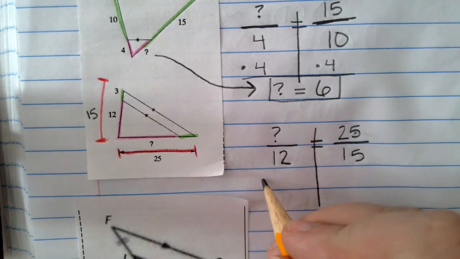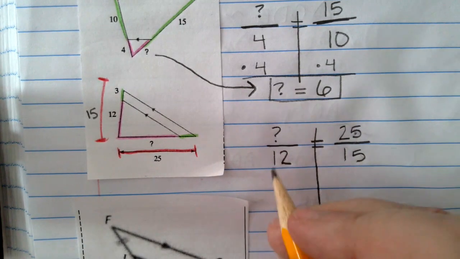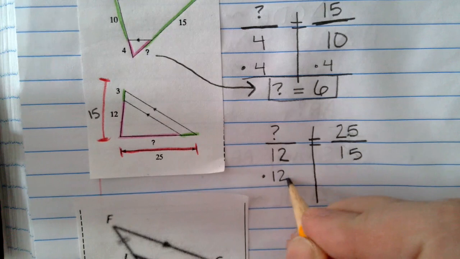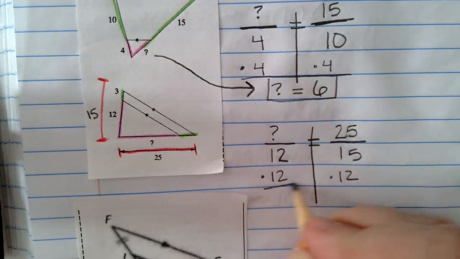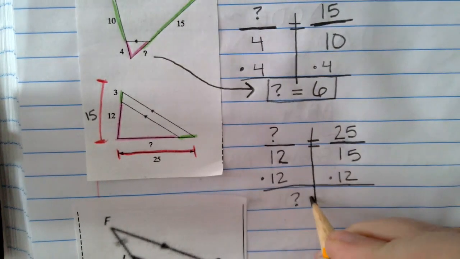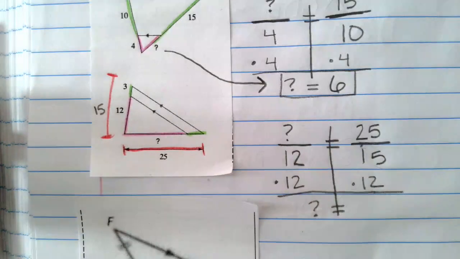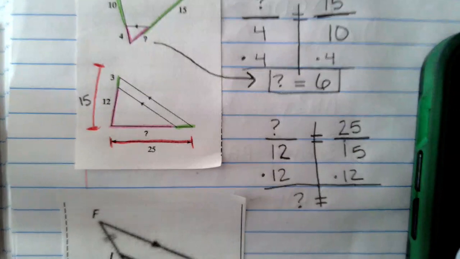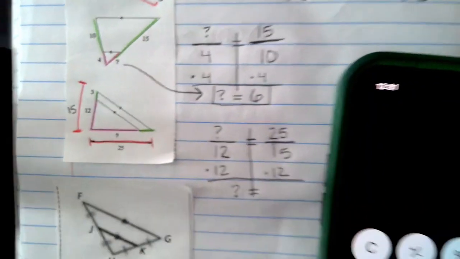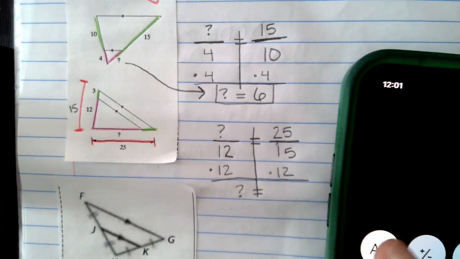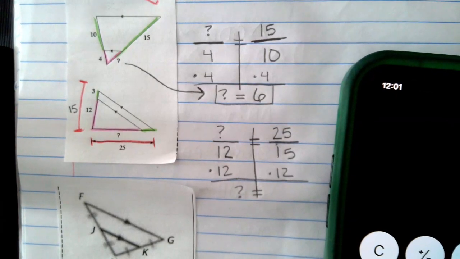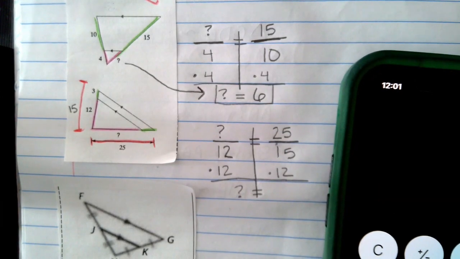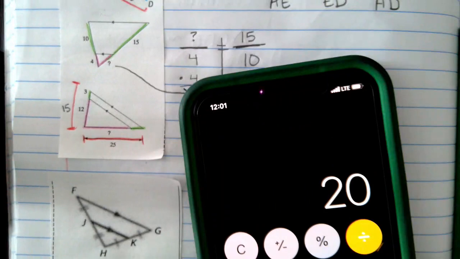And in our calculator, we'll do 25 divided by 15 times 12. And we get a handy dandy 20. I'm just doing lines so I know which example goes with what work.